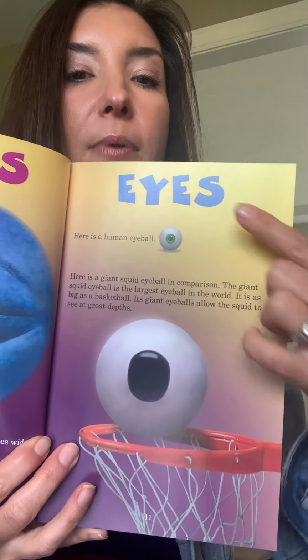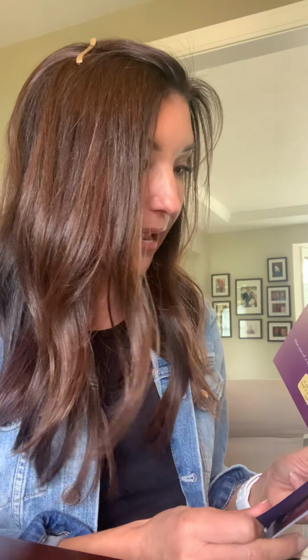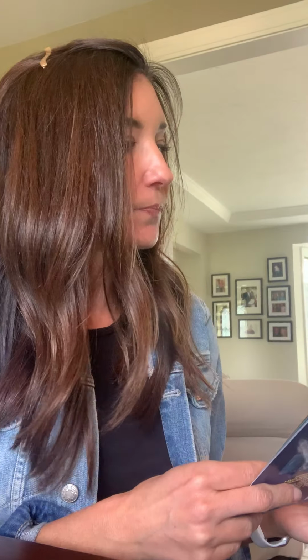Eyes. Here is a human eyeball. Here is a giant squid eyeball in comparison. Look how big. This is the human eyeball and this is a squid. Wow. The giant squid eyeball is the largest eyeball in the world. It is as big as a basketball. Its giant eyeballs allow the squid to see at great depths.